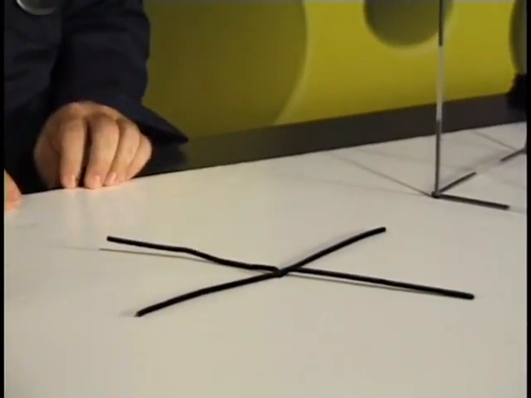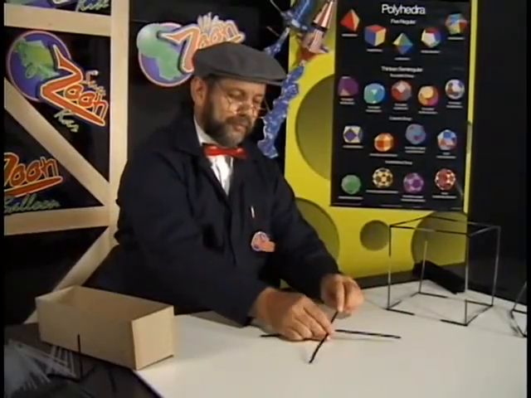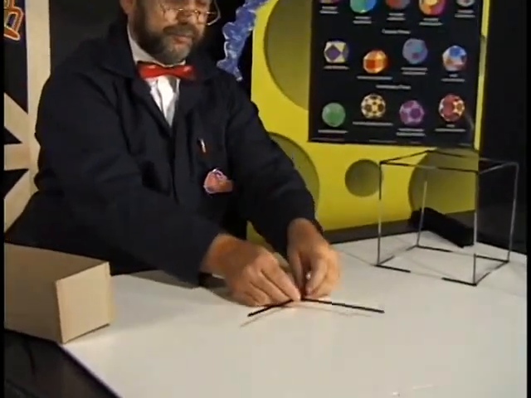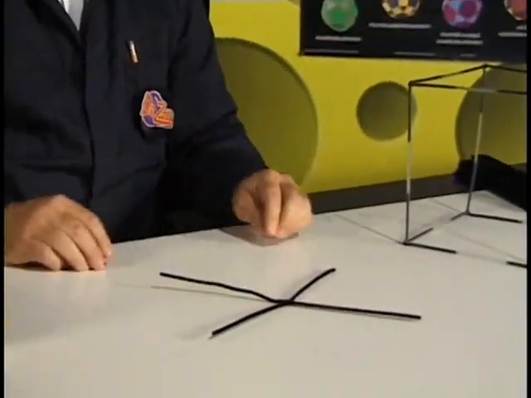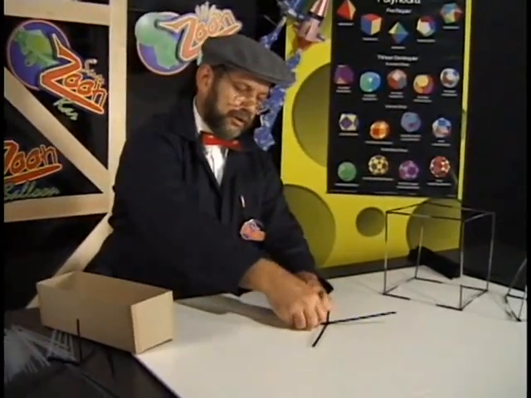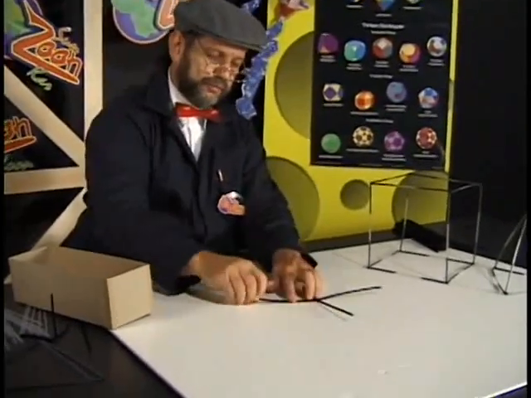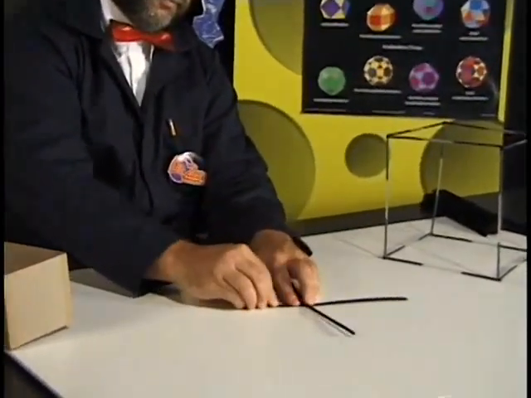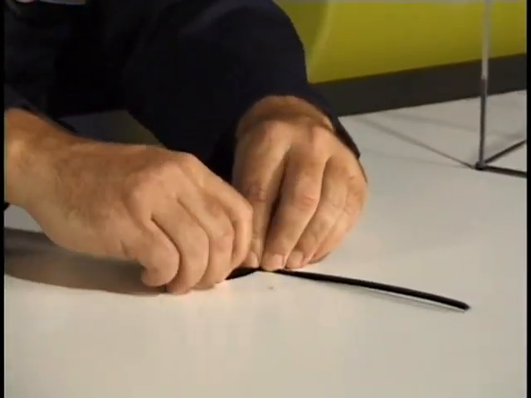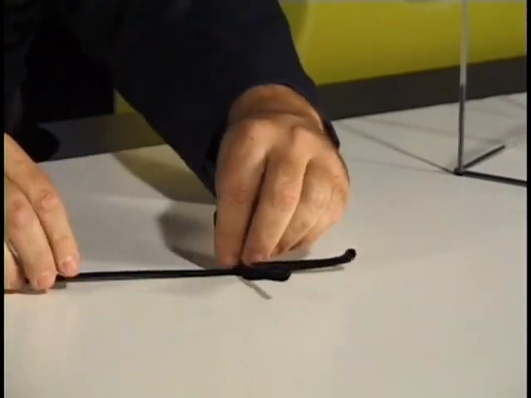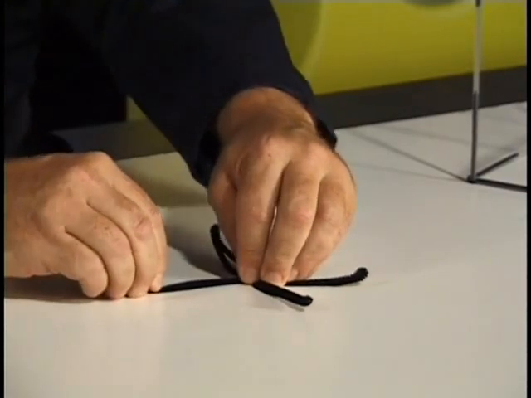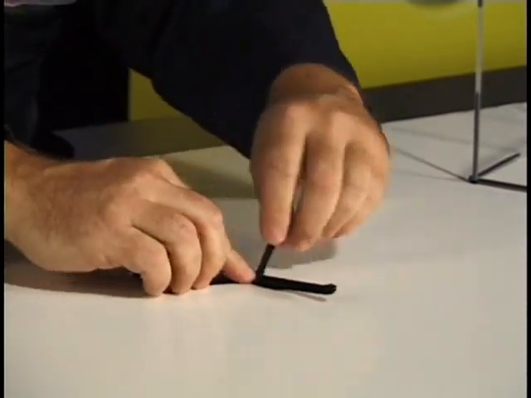So it looks like this. With the other pipe cleaner, we'll wrap it around once as well. We bend the end of each leg back in towards the center. And this completes our corner.